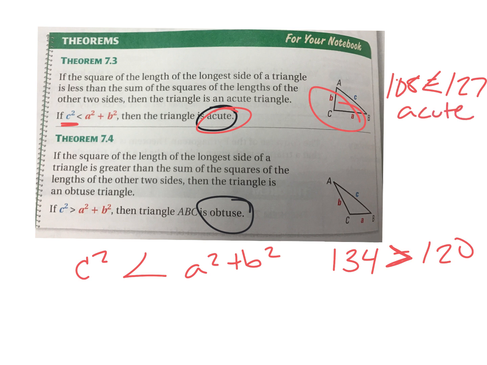Okay? And the other is the obtuse. So this one where the c squared came out to be larger, then this is the one that's an obtuse. So that's just how you classify. If they come out to be exactly equal to each other, that's your right triangle. So now you have 3 ways you can classify them. All right, so let's go.